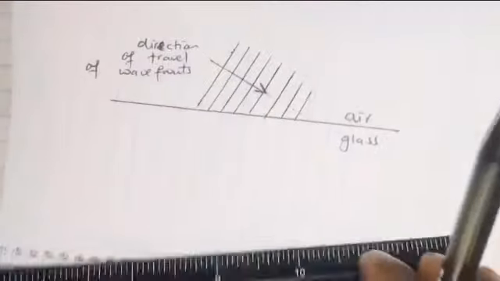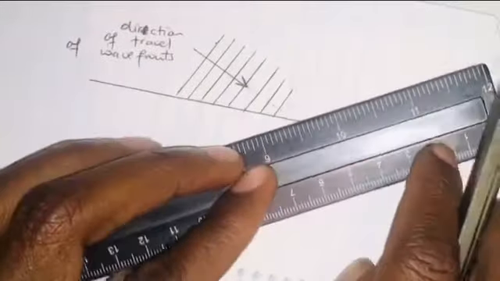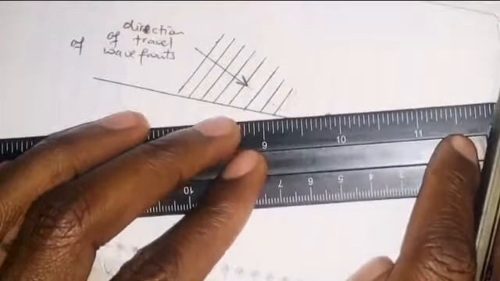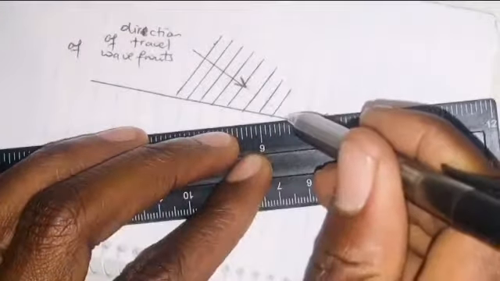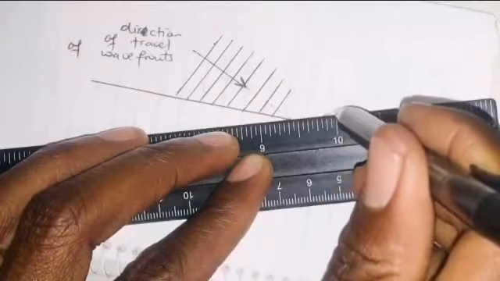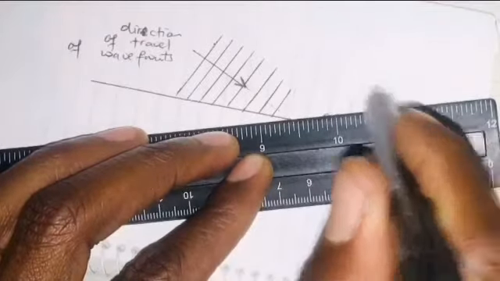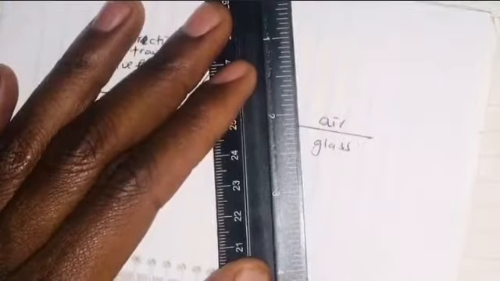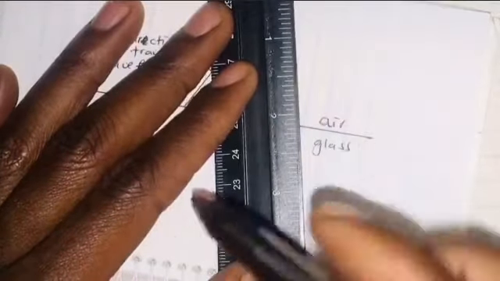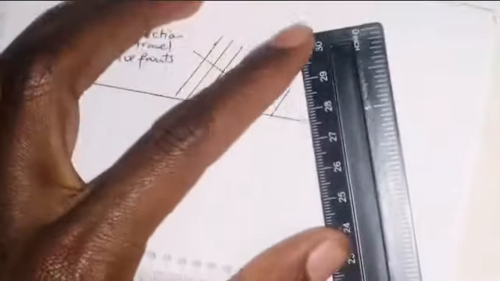Then the reflected wave is just similar to this one but in the opposite direction, going to the right like this. So for the reflected wave, I'm going to have waves going in this direction.